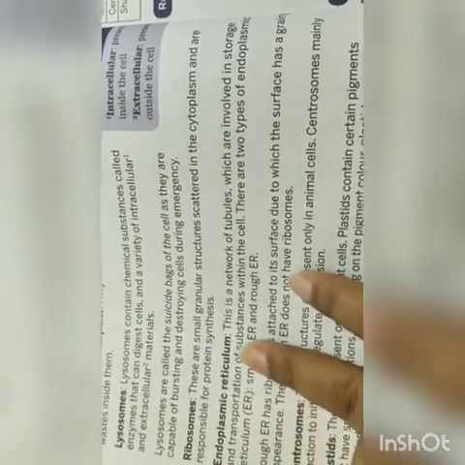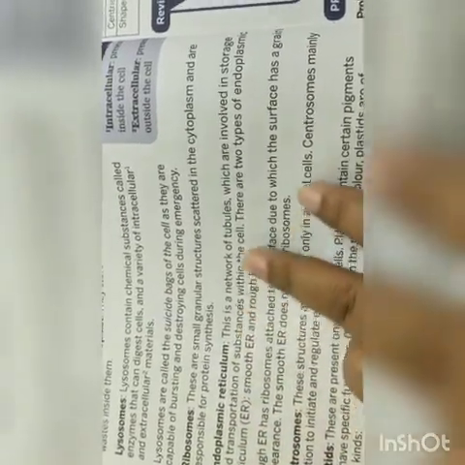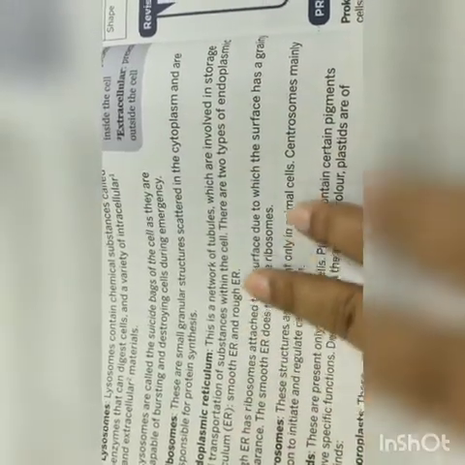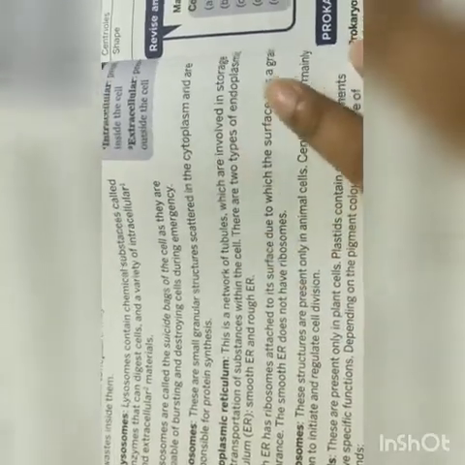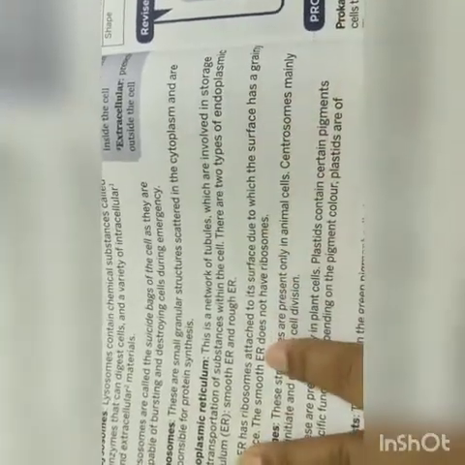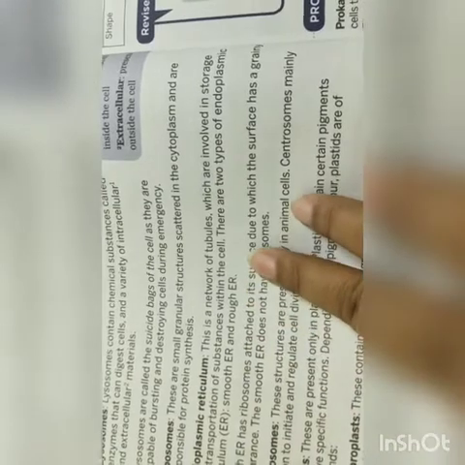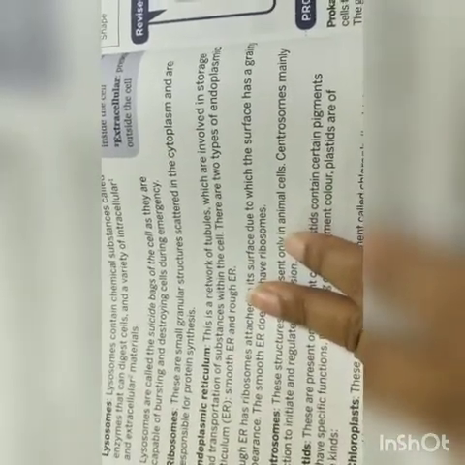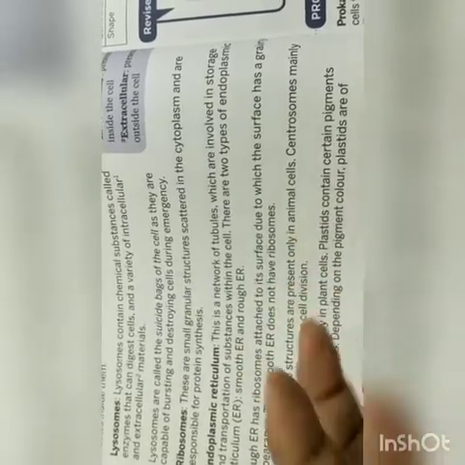Next one, endoplasmic reticulum. This is a network of tubules which are involved in storage and transportation of substances within the cell. There are two types of endoplasmic reticulum, smooth ER and rough ER. ER means endoplasmic reticulum. So it is a network of tubules and it is involved in storage and transport.